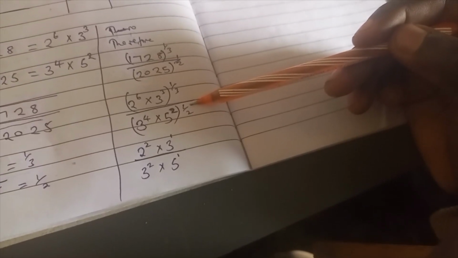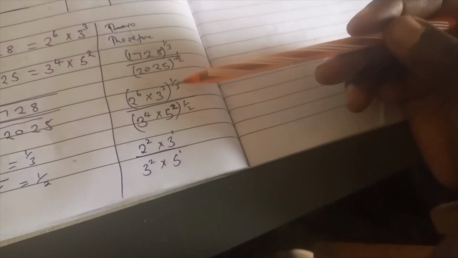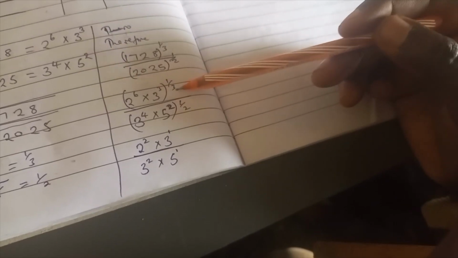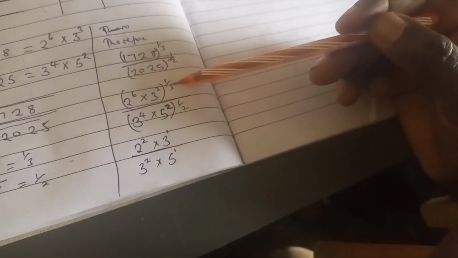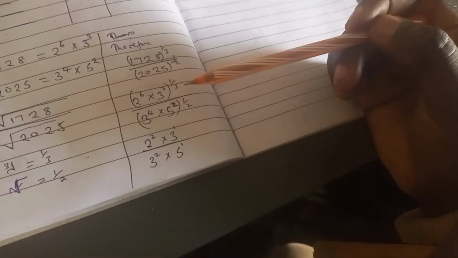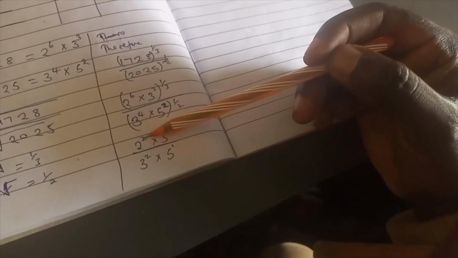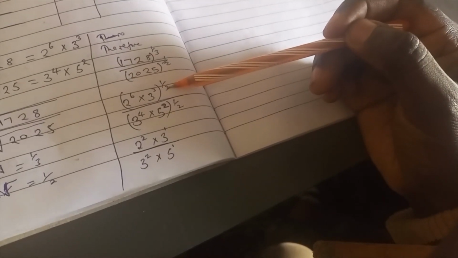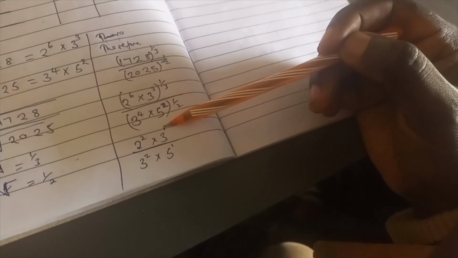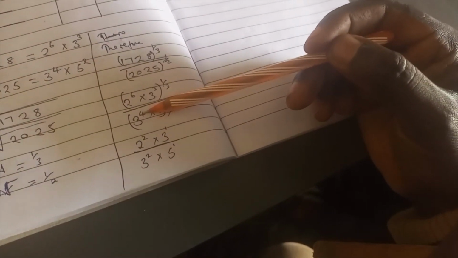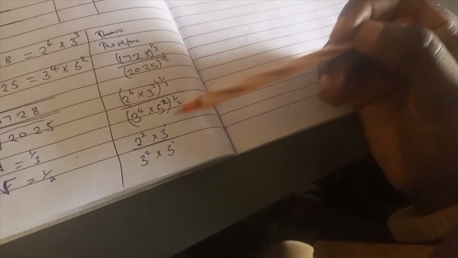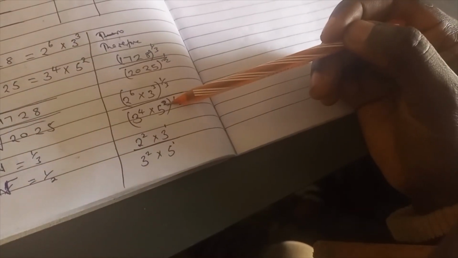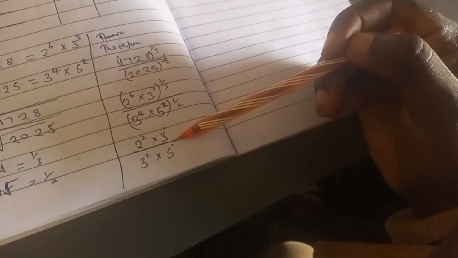So from there we can multiply the powers by what is outside the bracket. So 6 multiplied by a third is 2. So here you write 2 raised to the power of 2. 3 times a third, we get 1. So you get 3 raised to the power of 1. 3 raised to the power of 4, you multiply by a half, you get 3 raised to the power of 2. 5 raised to the power of 2, multiply by a half, you get 5 raised to the power of 1.